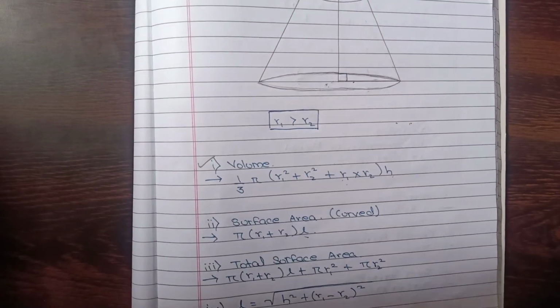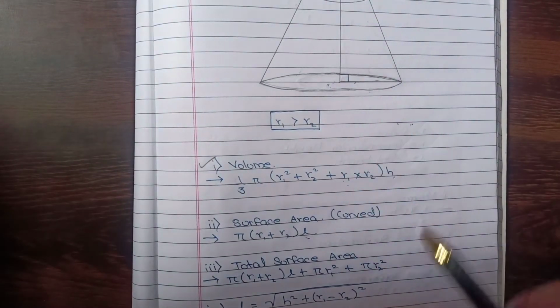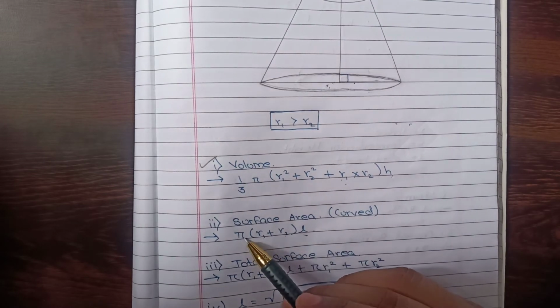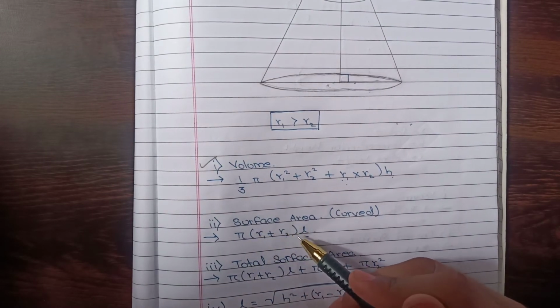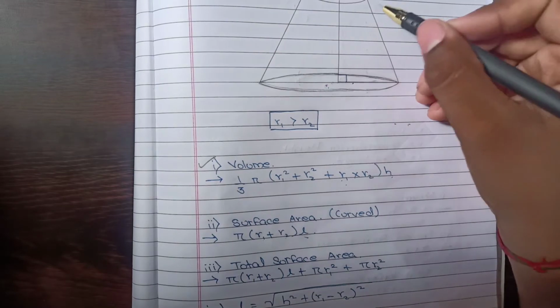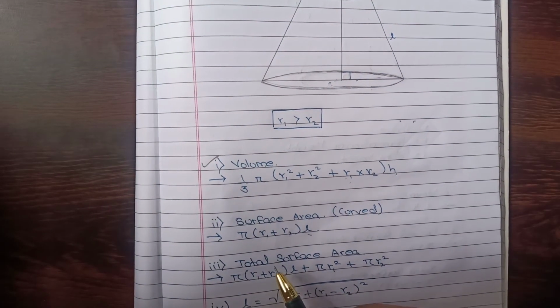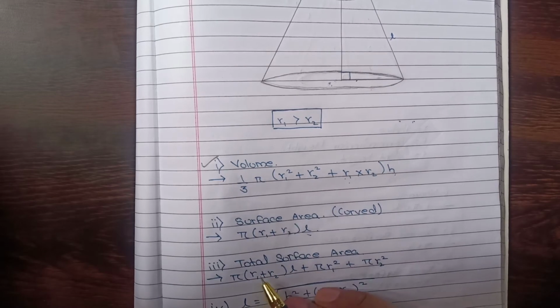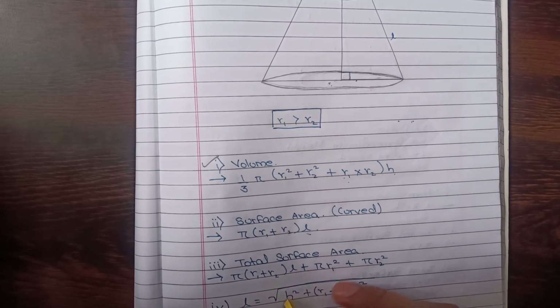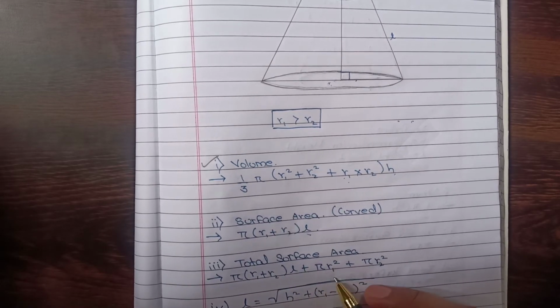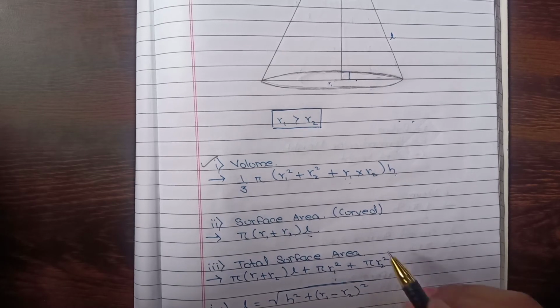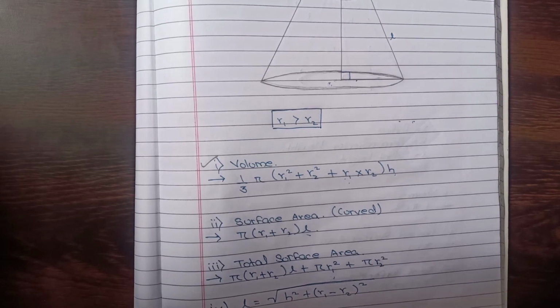Next one which we have is curved surface area, which is π(R1 + R2)L. Here L is the slant height. Next we have total surface area, which is π(R1 + R2)L + πR1² + πR2².